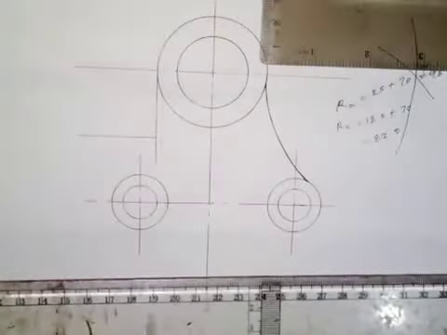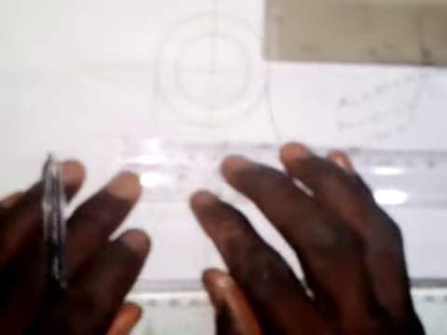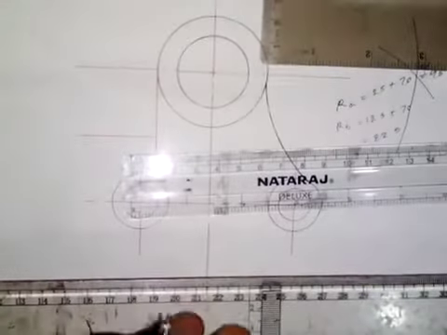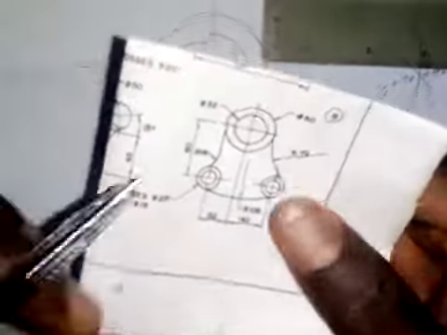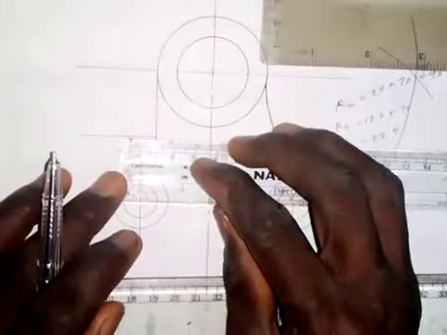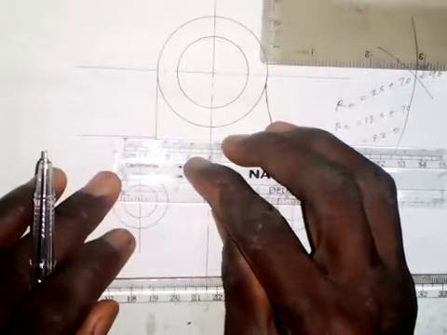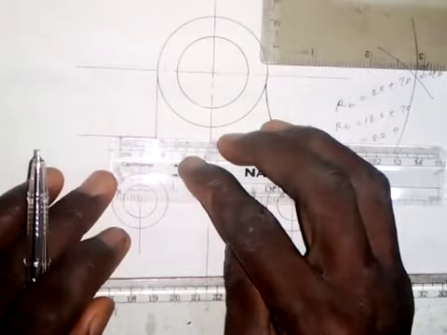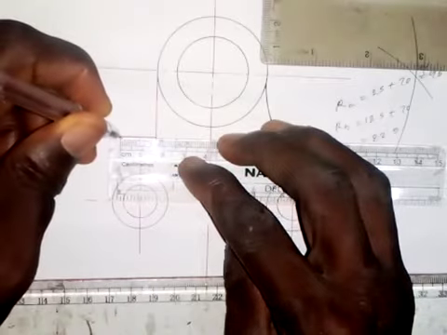On this horizontal line, I will take a measurement of 16 millimeters. Don't forget that the radius of this arc is 16 millimeters.